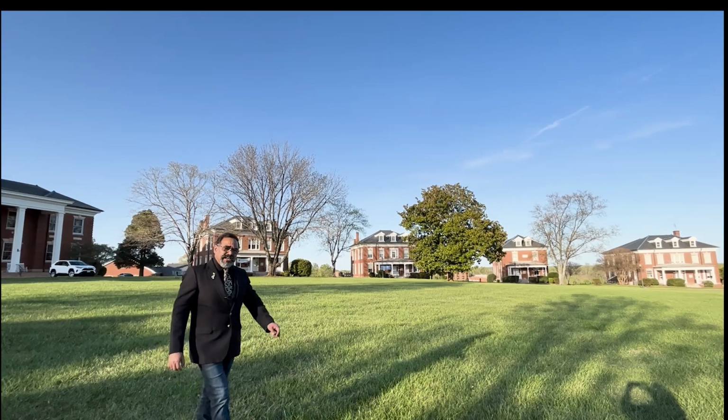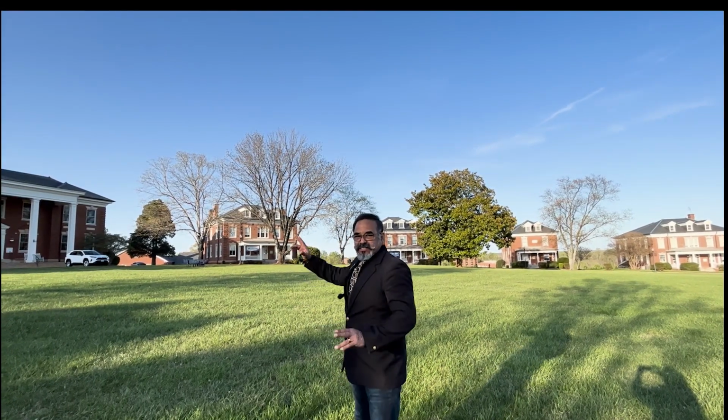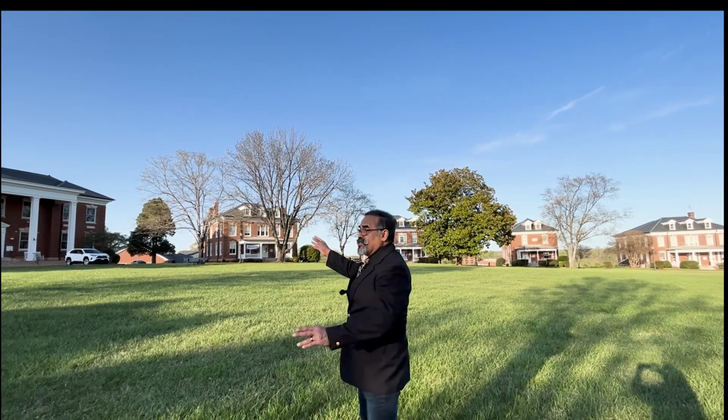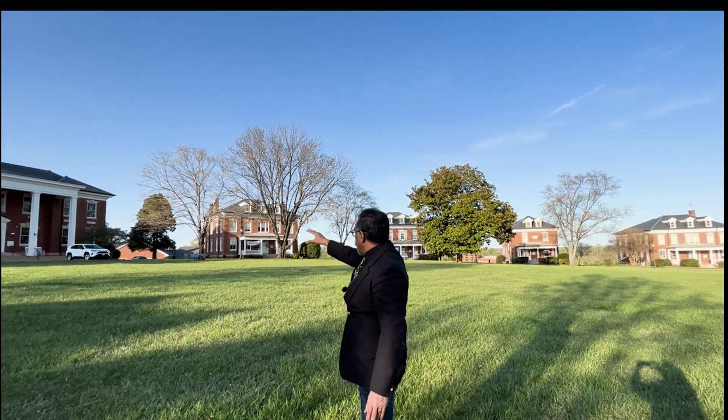This facility is on 166 acres of beautiful land, and you can see how picturesque this place really is. Not far from here you can see a church, and it's covered with forest all around. The reason I've chosen this place is because if you see the cottages behind me, there are actually 6 cottages, and there are some behind that you can't see.